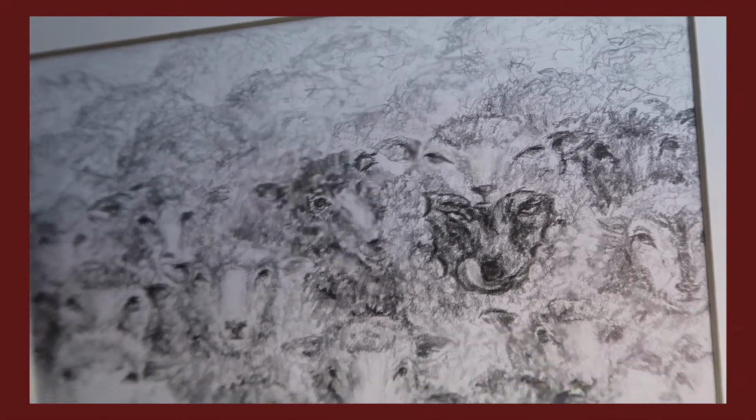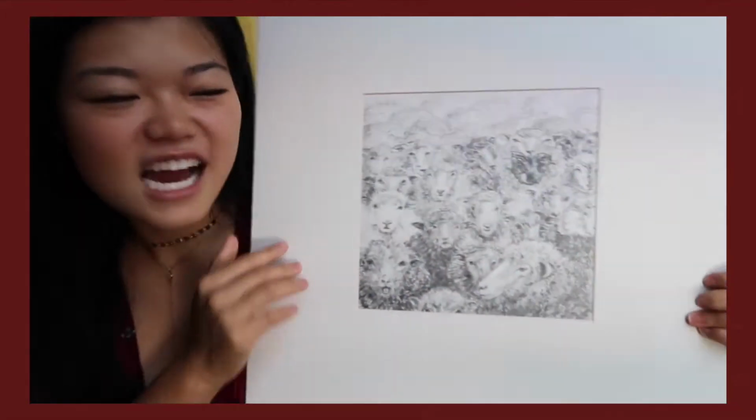Look! It's a wolf hidden in sheepskin. I thought it was kind of like a cool concept. Alright, I swear, this one is not graphic anymore.